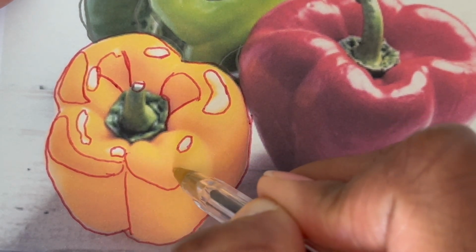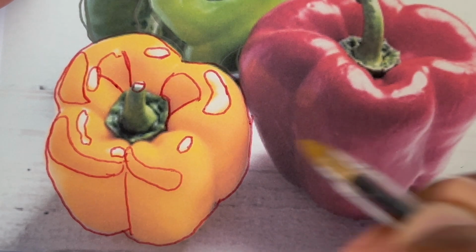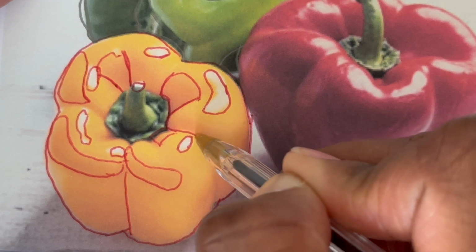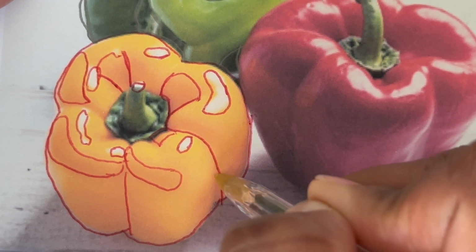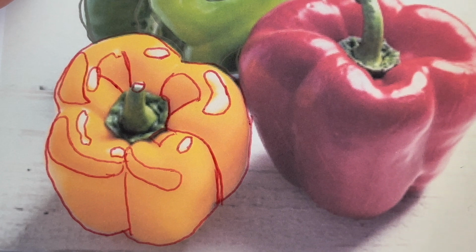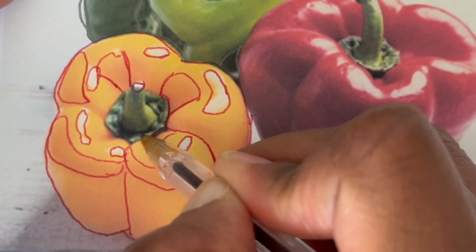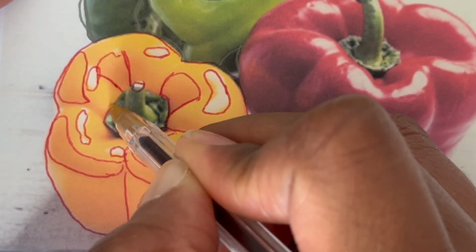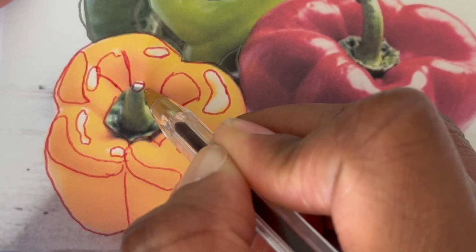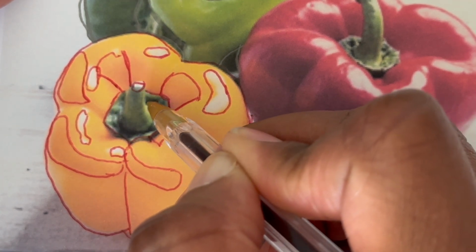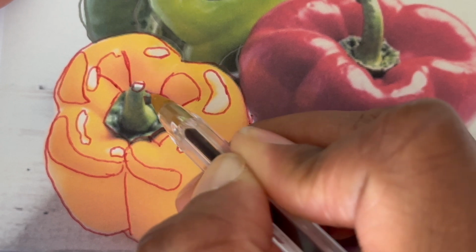This here's another shadow. Now if I'm going too fast for you, just watch, it's okay. So I'm outlining some of the contour or the edge of this bell pepper, but I'm also outlining my shadows, my organic shapes that I noticed.